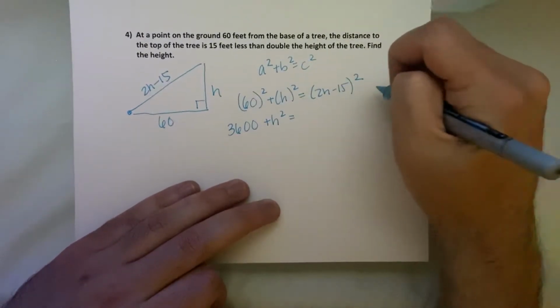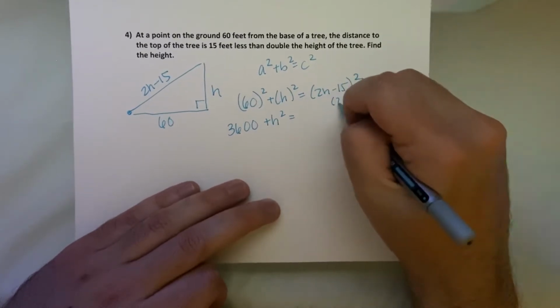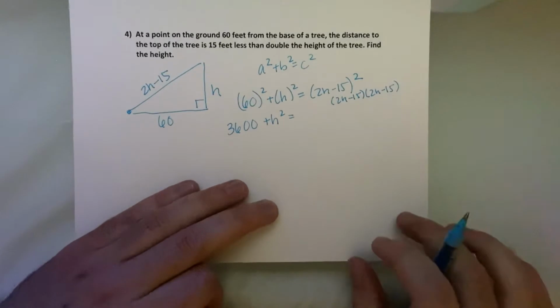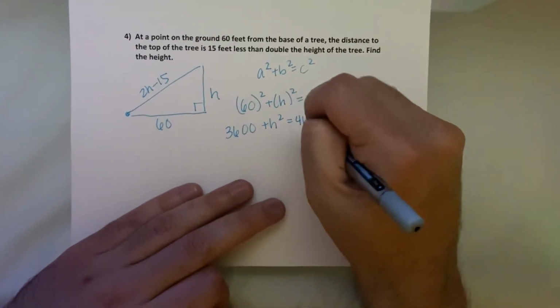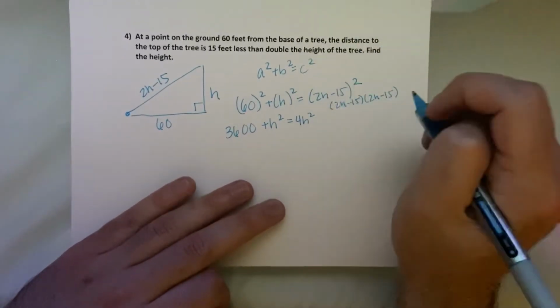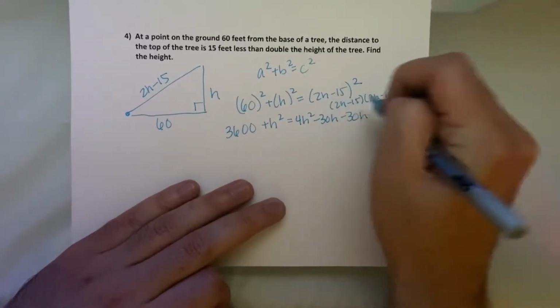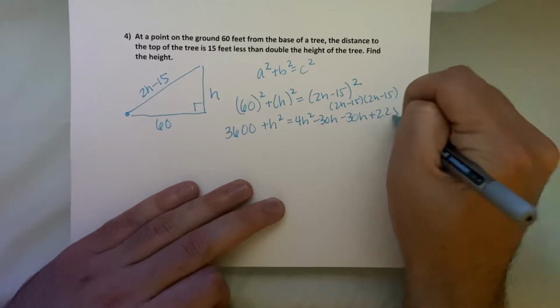We have to FOIL this out. So (2h minus 15) times (2h minus 15). 2h times 2h is 4h squared. 2h times negative 15 is negative 30h. Another negative 30h. And then plus 225.